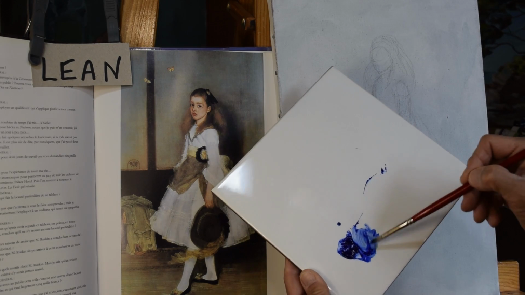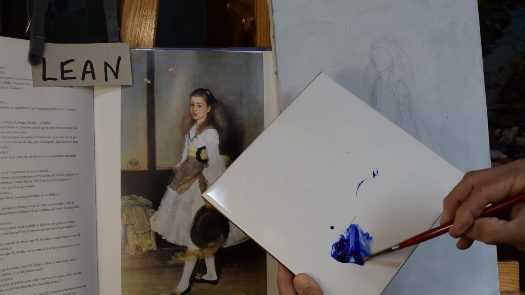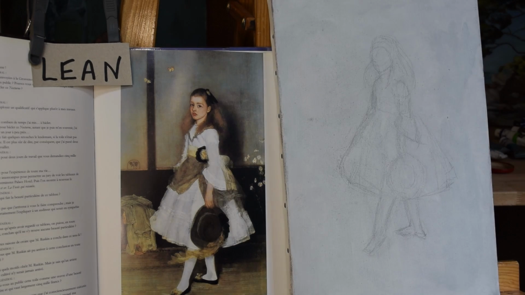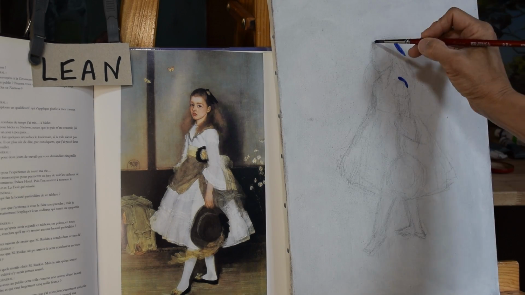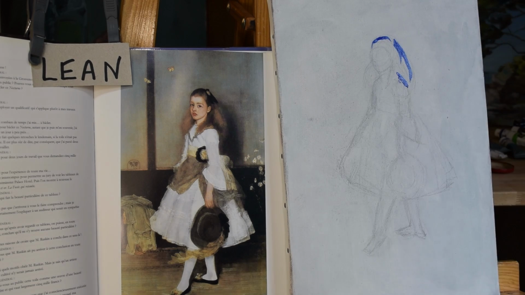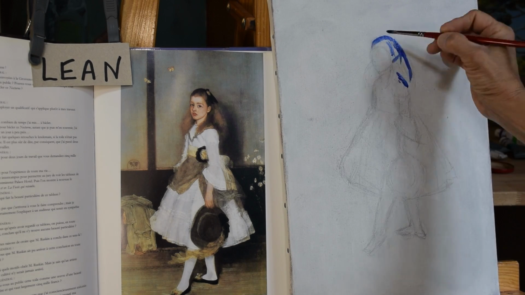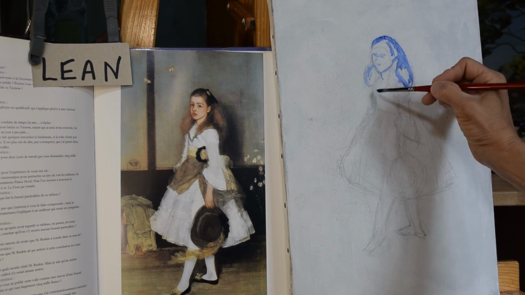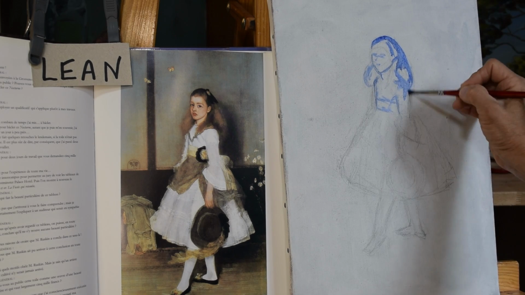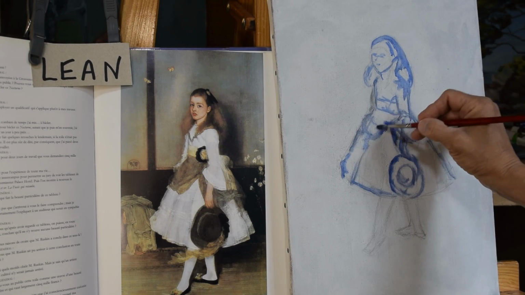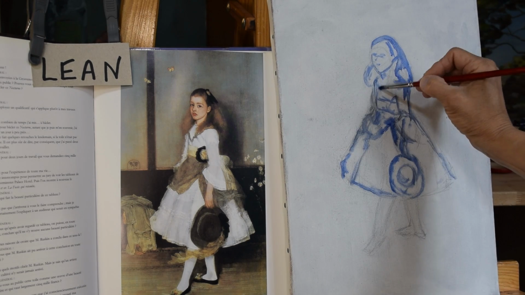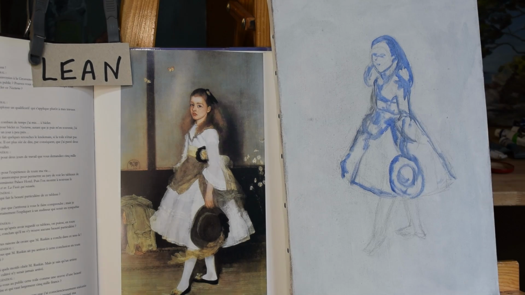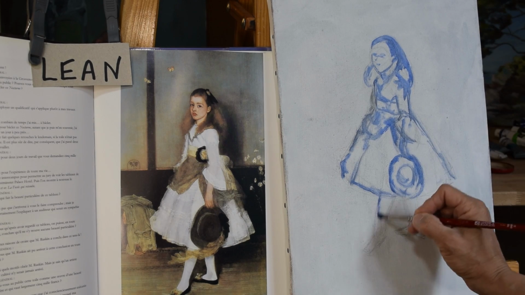I'm using for this first part of the painting pure solvent and dipping it in my paintbrush, and now I'm just starting to sketch. As you can see, I've already made a little pencil sketch underneath. This is just to place the different proportions, and it doesn't have to be perfect, but it's a great layout.